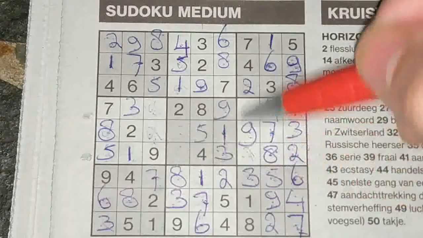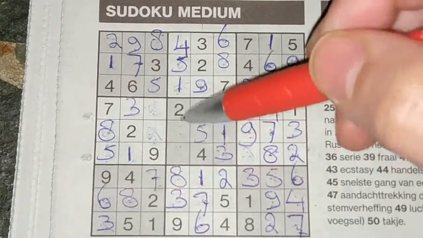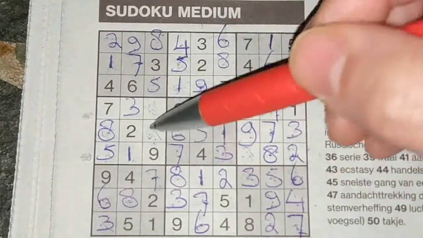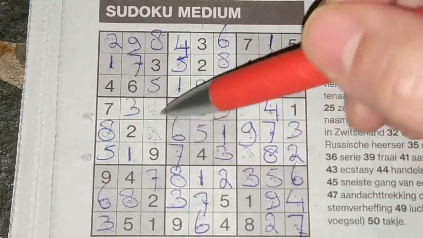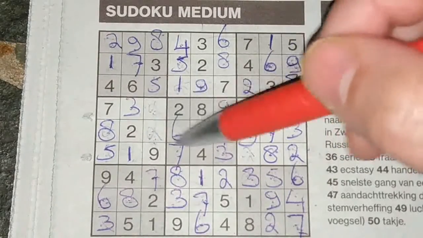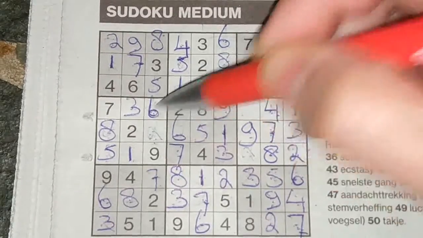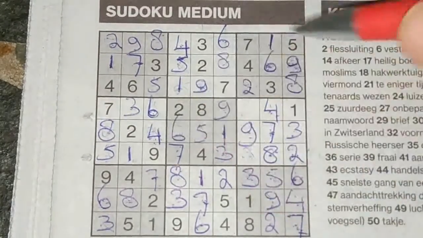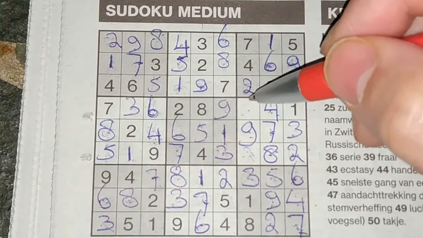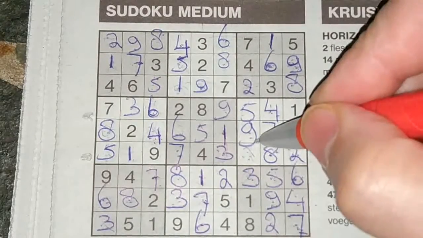2 missing numbers of this big square for the numbers 7 and 6, we have a 7 there, so no 7 there, 7 should be here, and the 6 goes there. 2 missing numbers of this big square for the numbers 6 and 4, we have a 6 here, so no 6 here, 6 should be here, and a 4 goes there. 1 missing number in this row for the number 5. 1 missing number of this big square for the number 6.